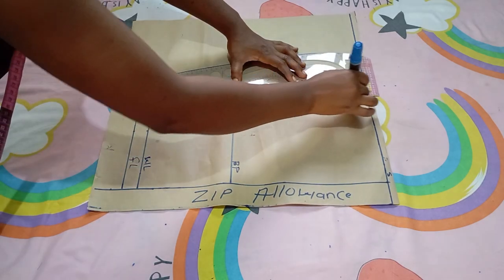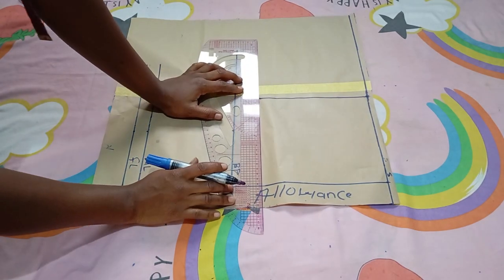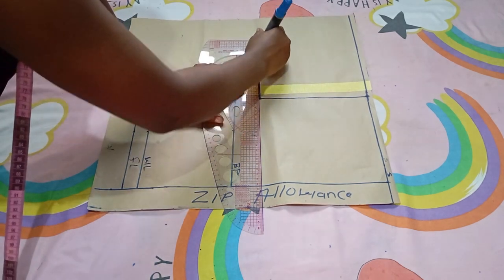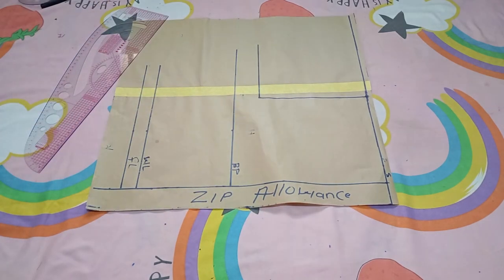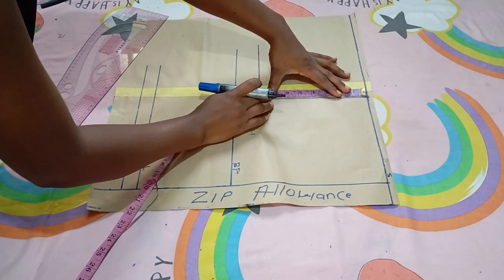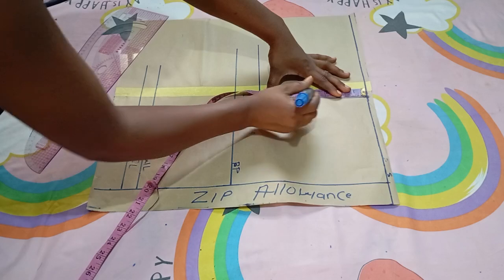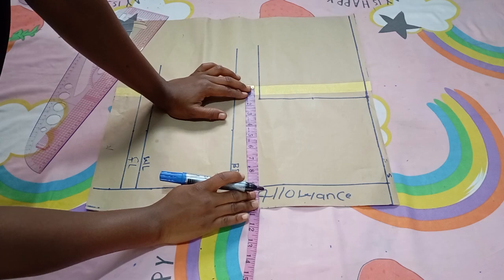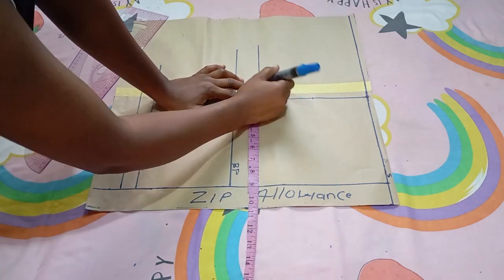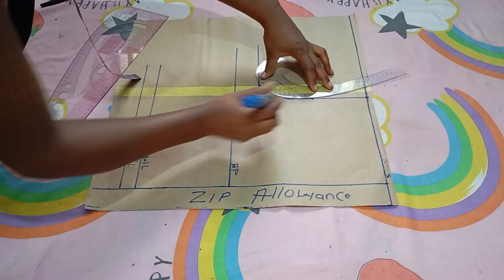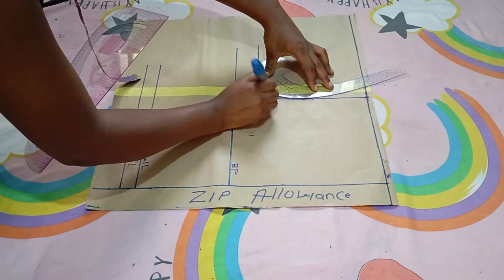Then I will extend this line horizontally as well, which will serve as the chest line, just as I did for the front pattern. So I'm simply doing what I just did for the front pattern, nothing much and nothing serious. Okay, on the armhole line, I simply measure the armhole and I mark the midpoint. Then on my chest line, I divided my bust circumference by 4 and I marked it. Now I will use my curve ruler to connect the midpoint on my armhole line down to my chest line to create the armhole depth.